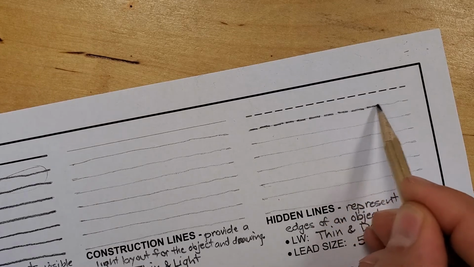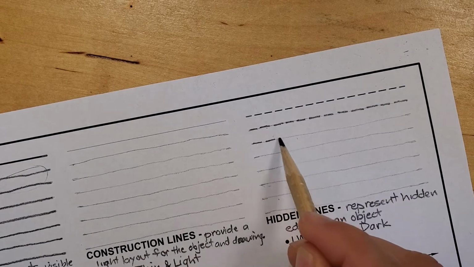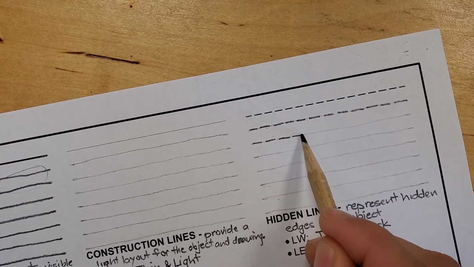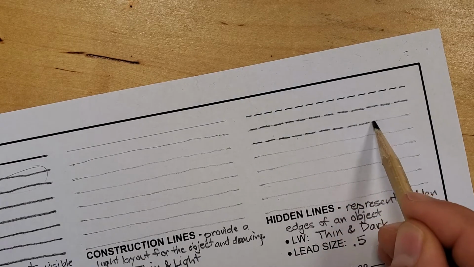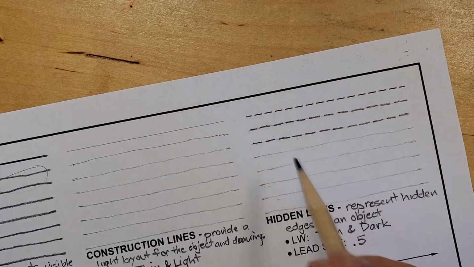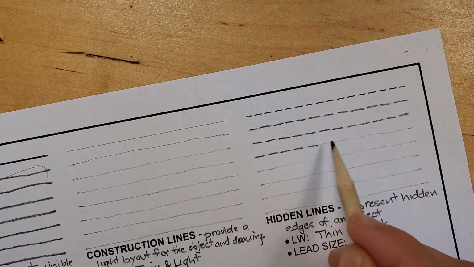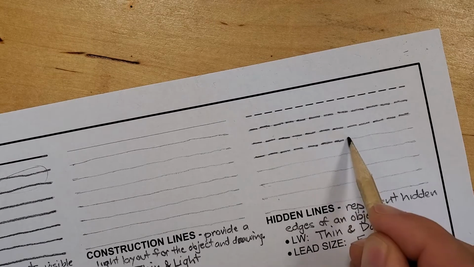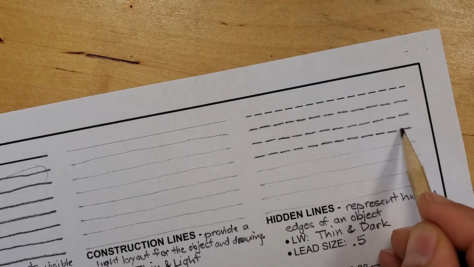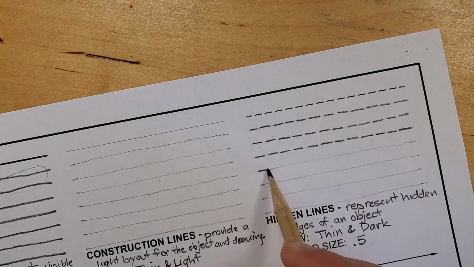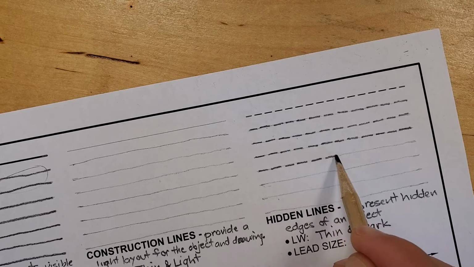Keep your construction line light so that the dashes pop off the page to represent the hidden line. This is a tedious line, and by that I mean that with the detail of the dashes, it takes more time and effort than most of the other lines.